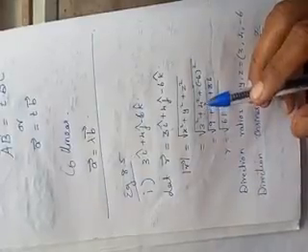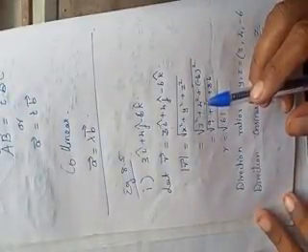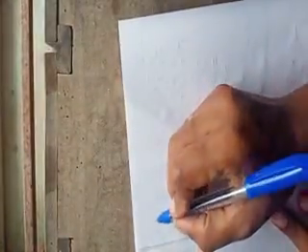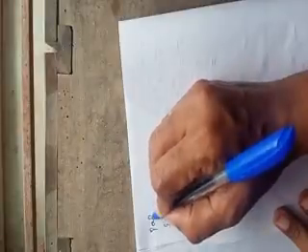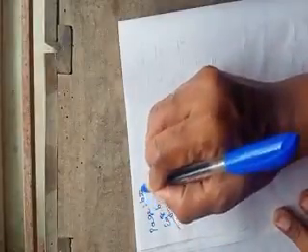So we will move to the next sum that is also related to direction cosines and direction ratios. This is example 8.6, page number 65. Five subdivisions are asked.